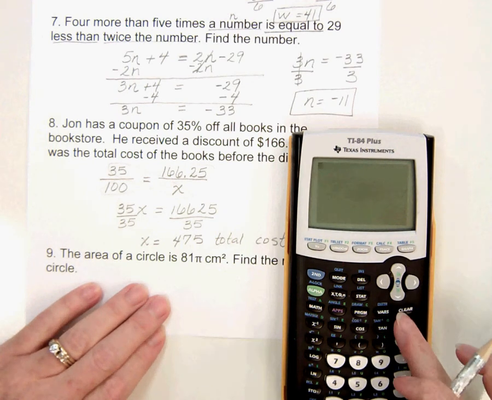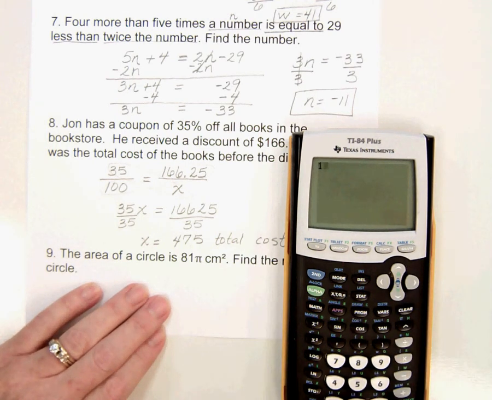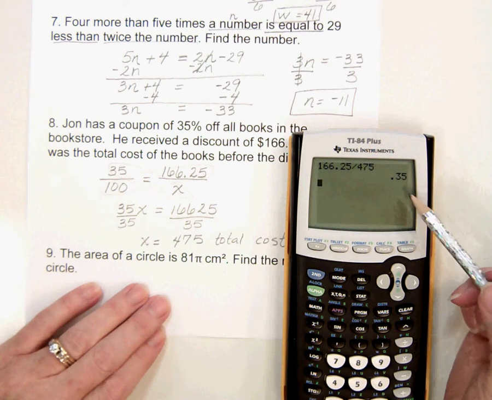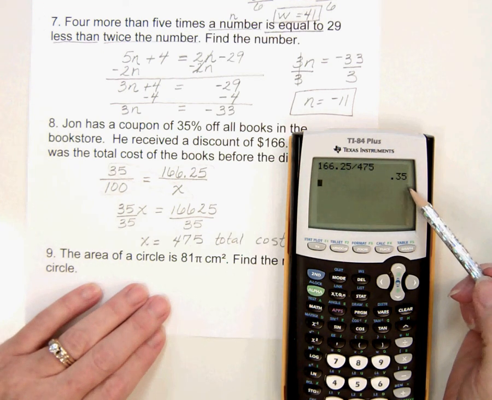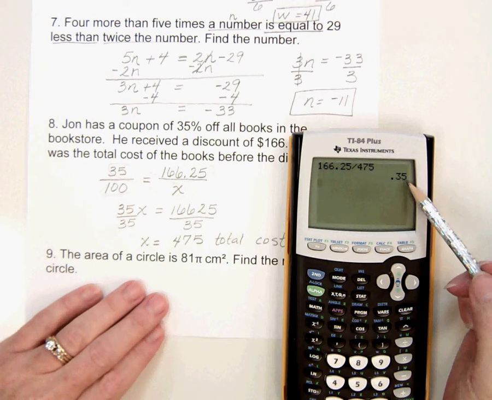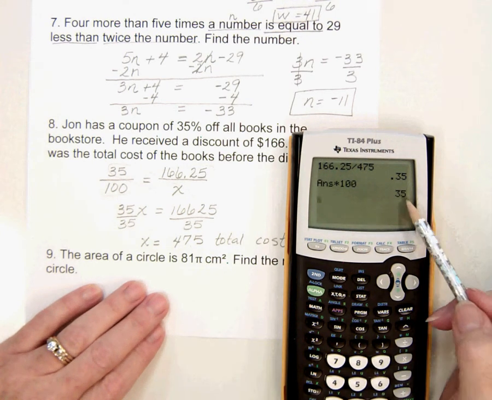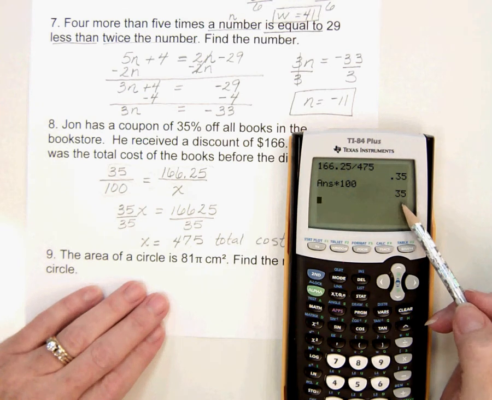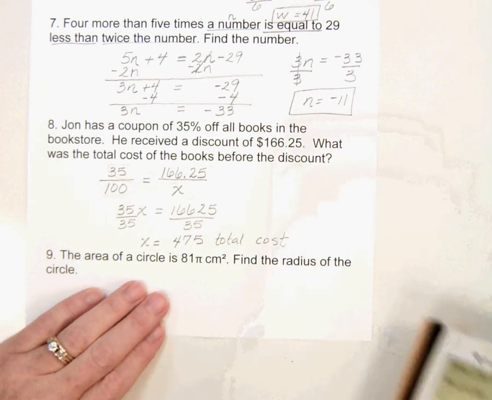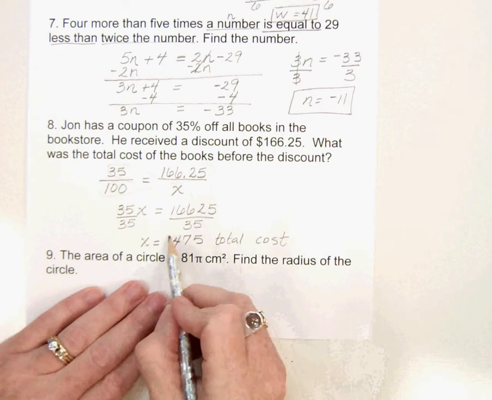If you put in $166.25 and you divide that by your answer, see how you get a decimal 0.35? That means 35%. 0.35, if I multiply that by 100, that means it's 35%. So that's your discount. But your total cost is $475.